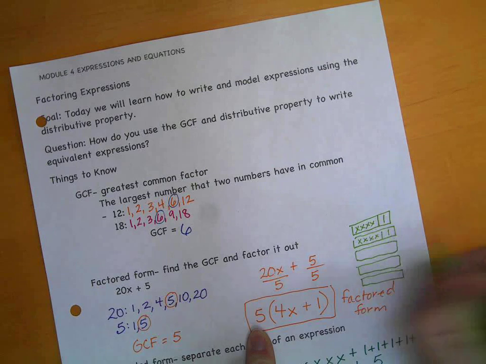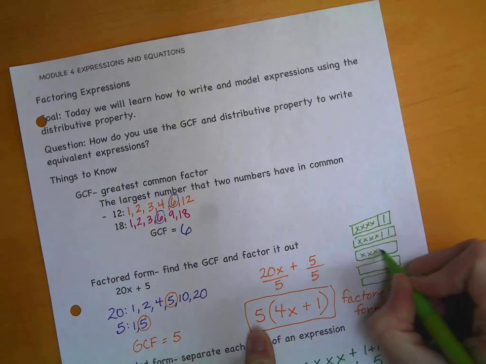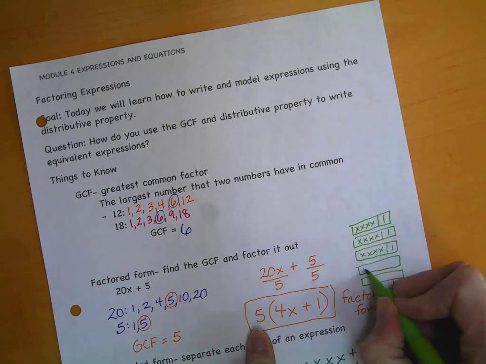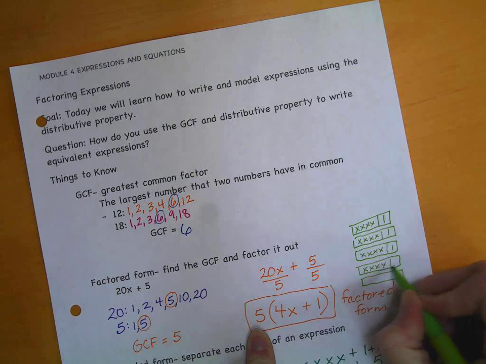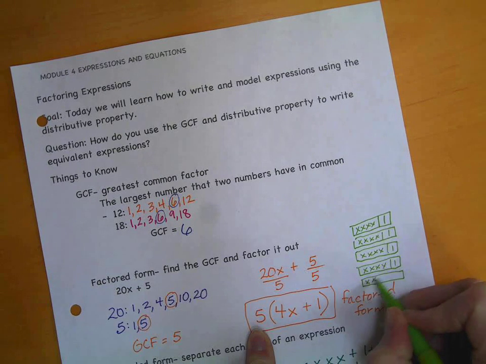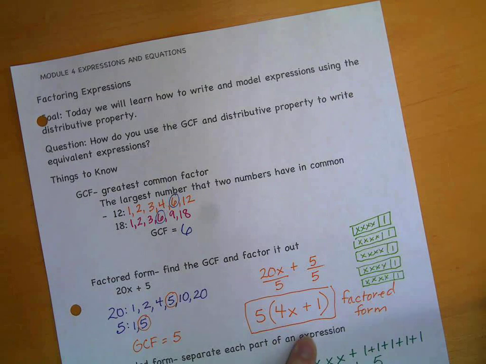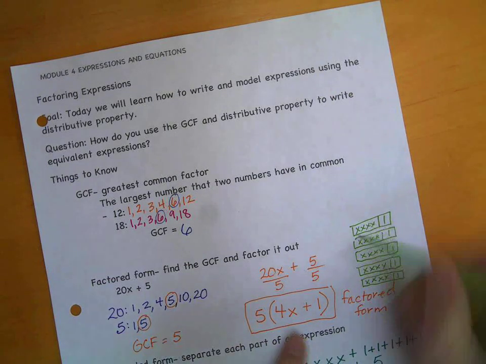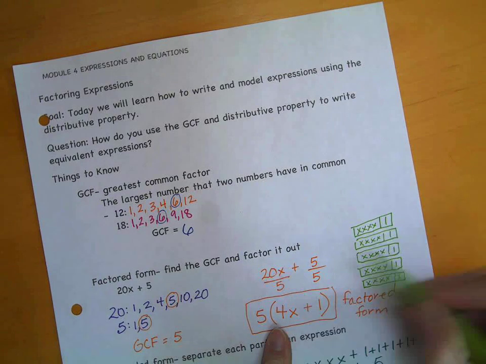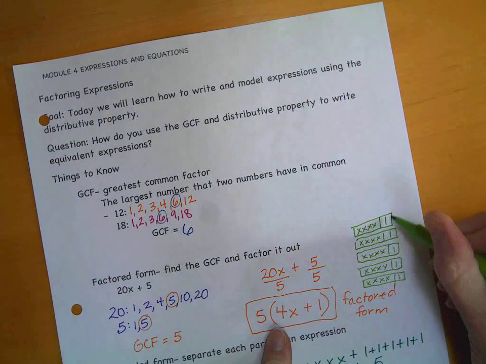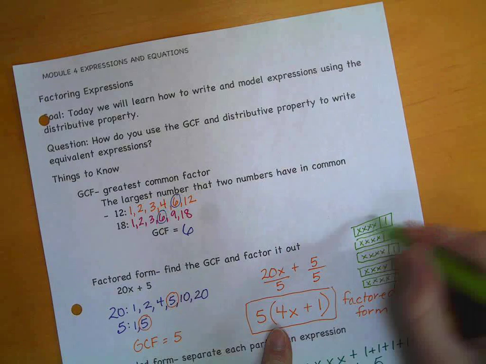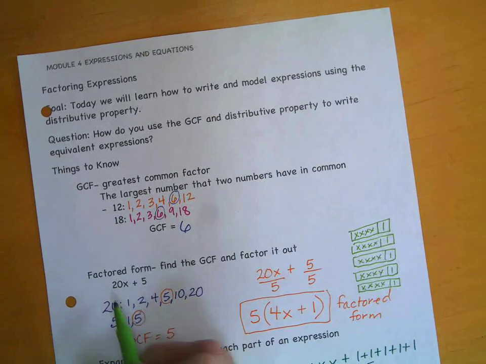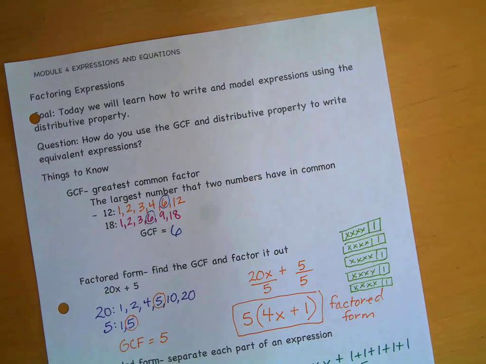So now if you count them all, 4, 8, 12, 16, 20, ta-da, 20 x's plus 1, 2, 3, 4, 5 plus 5. So this picture of tapes shows you what the expression actually looked like.